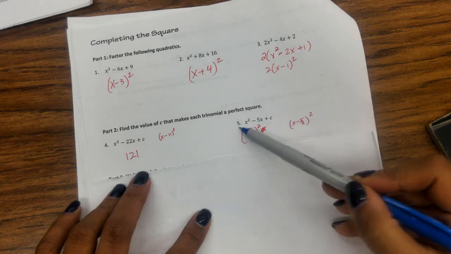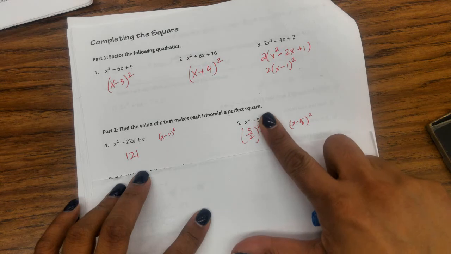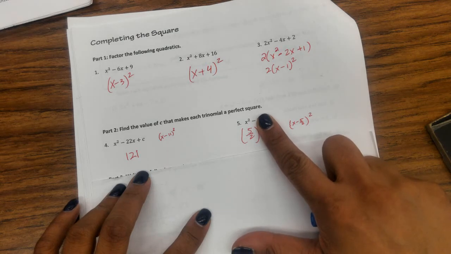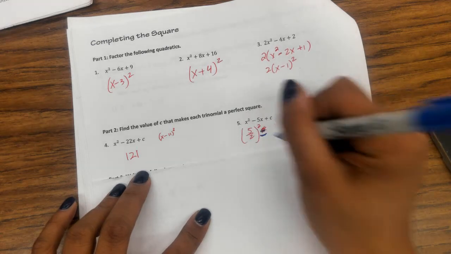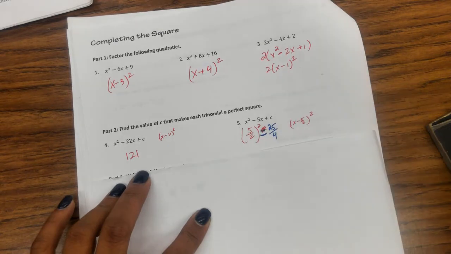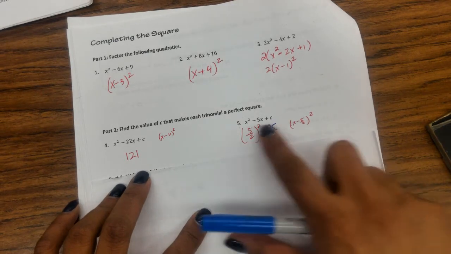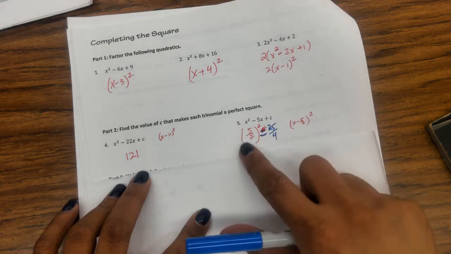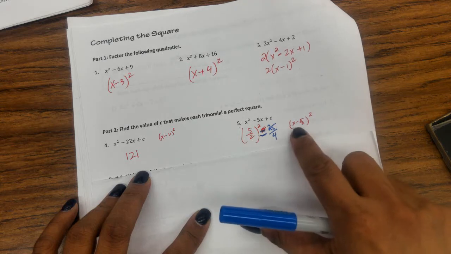Number 5, half of 5 is 5 over 2, and 5 over 2 squared is 25 over 4. This is me really quickly checking to make sure that when I factor this, with C being 5 halves squared, this is the factor I get.